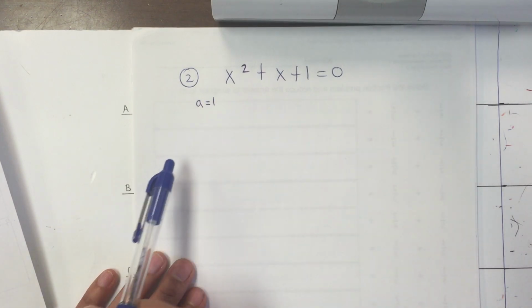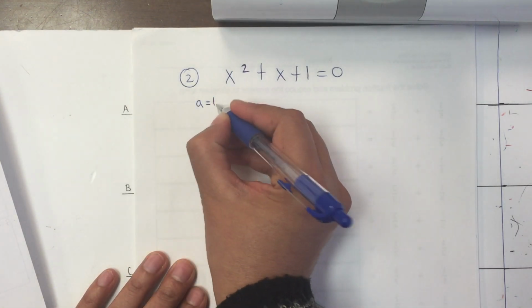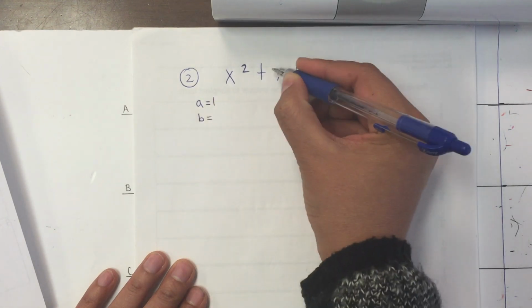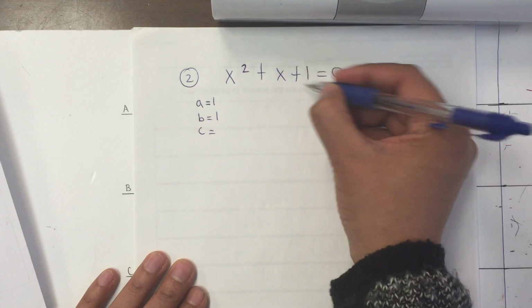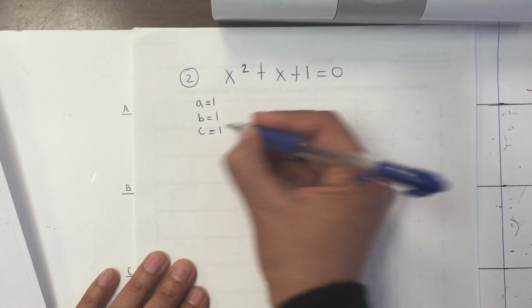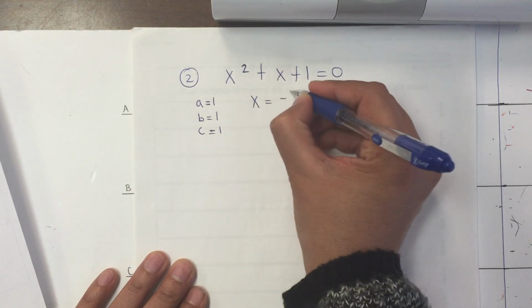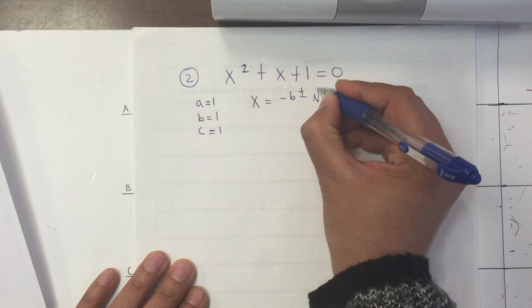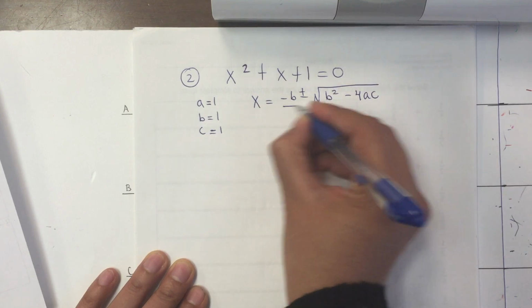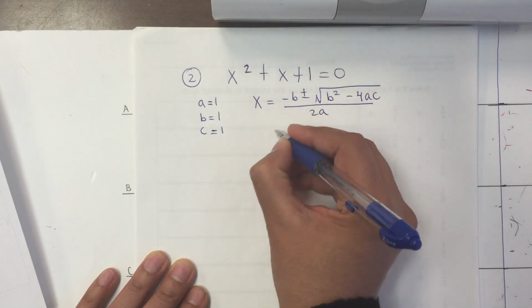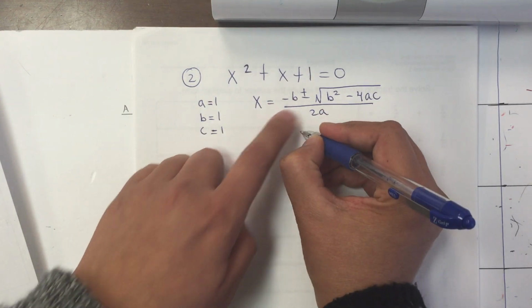Okay, so for this next example, our a is the coefficient of x squared, which is 1. b doesn't have a coefficient, it's also 1. And c does, we have the 1 in here, so for all of them, we're going to have 1. So x is equal to negative b plus or minus the square root of b squared minus 4ac, all over 2a. So we start from the formula.